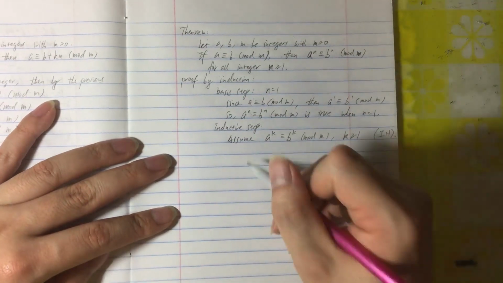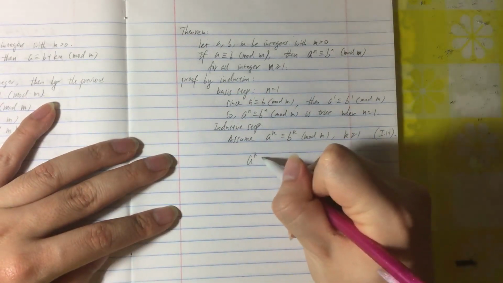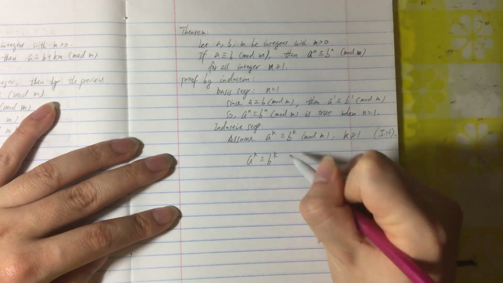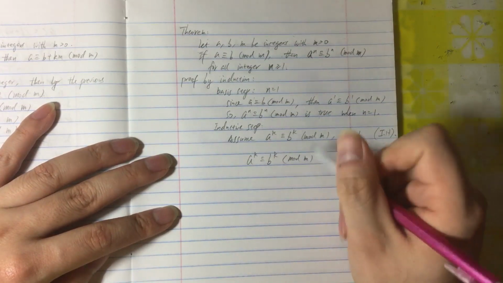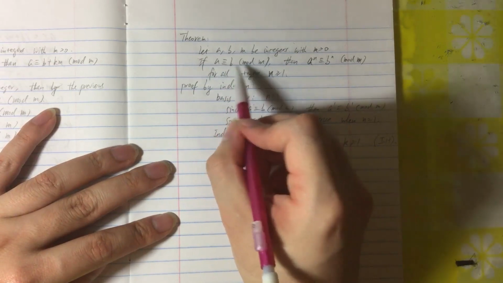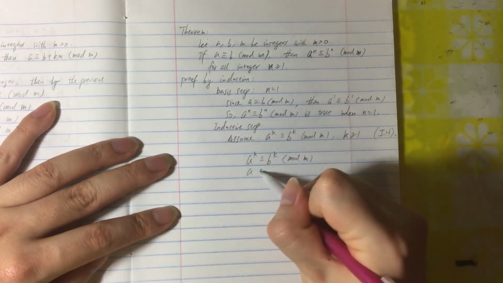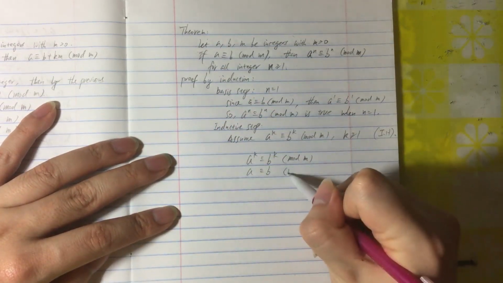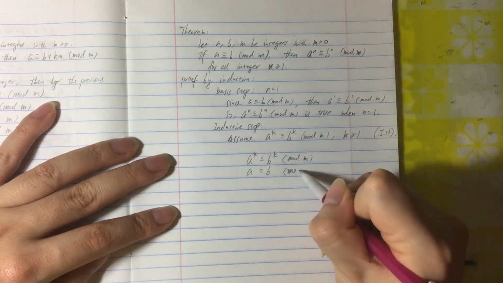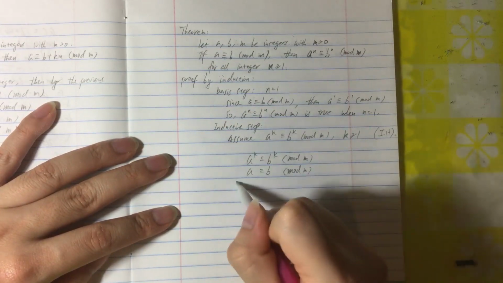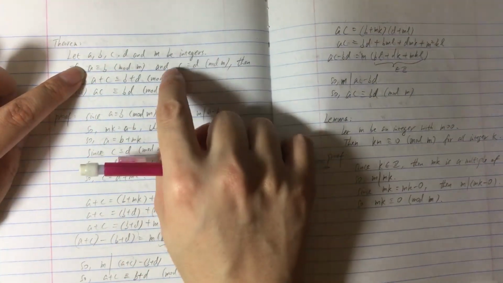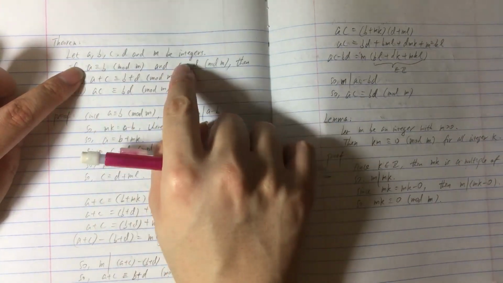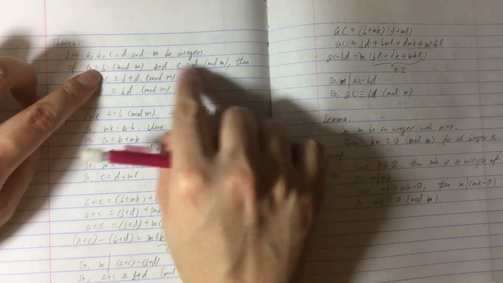Now, we have a to the power k congruent to b to the power k mod m, and by assumption, we know a is congruent to b mod m. By the previous theorem, if a is congruent to b and c is congruent to d, I can multiply left side to left side and right side to right side.